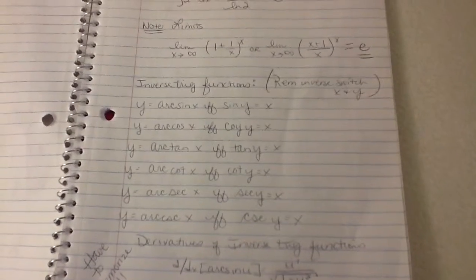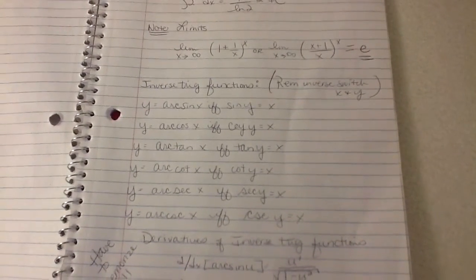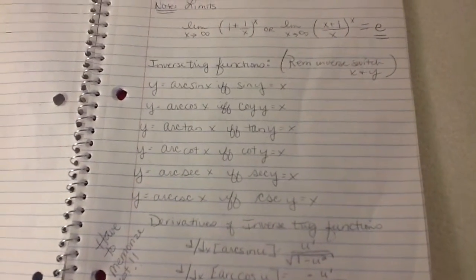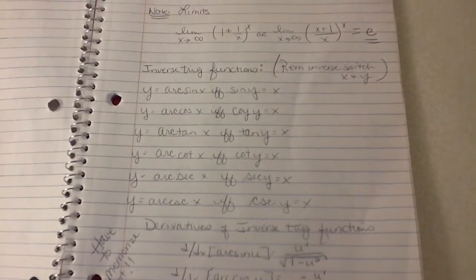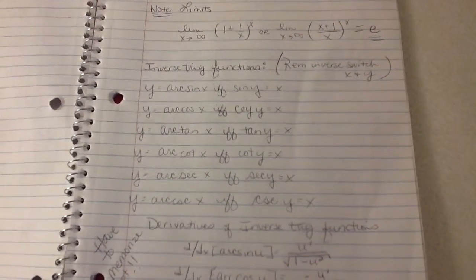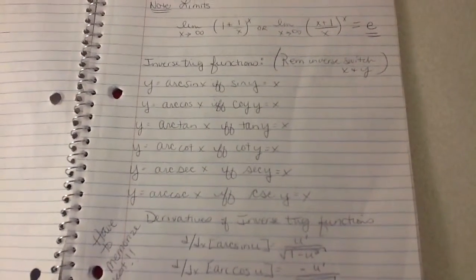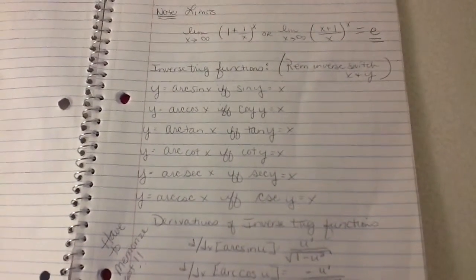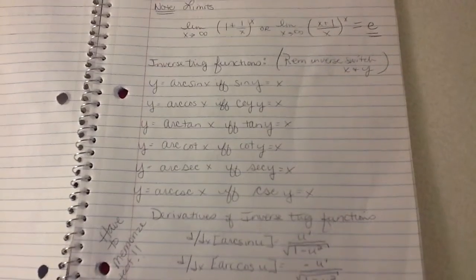Inverse trig functions. Remember that inverse is switching the x and the y. Remember that from either your Algebra 2 or especially those of you who had pre-calculus. So to find the inverse of something, I just swap the x and the y value. So y equals the arc sine of x if and only if the sine of y equals x. So we just switch that. So the arc sine then is the inverse sine.